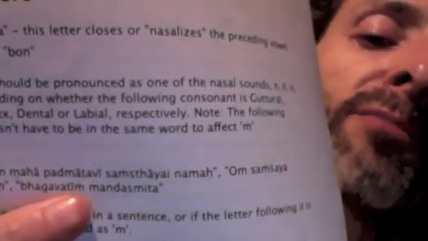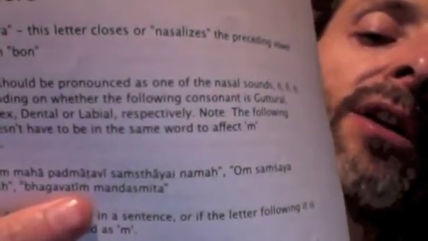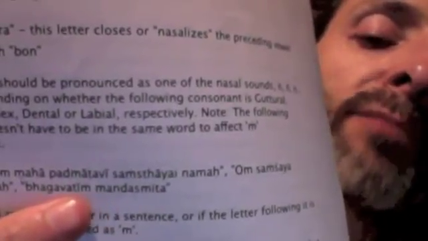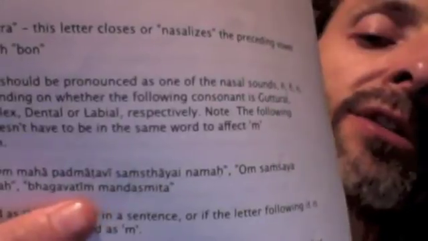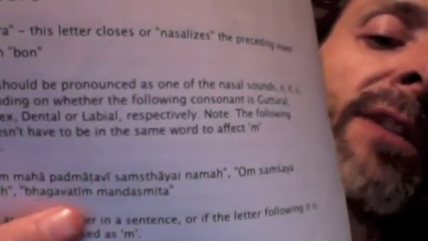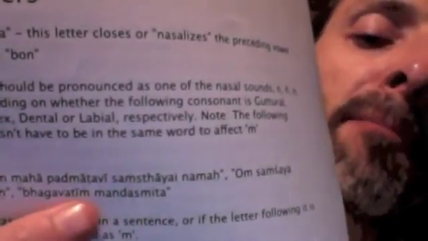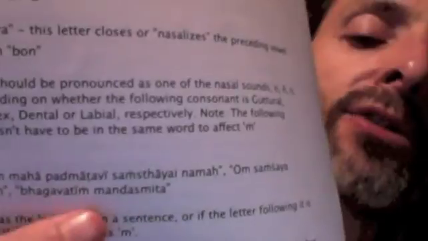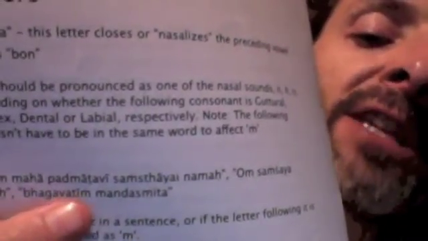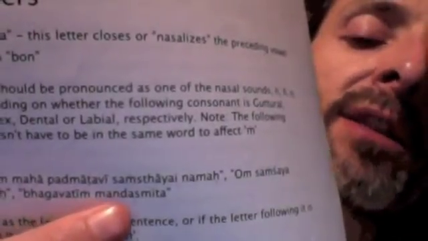And therefore, we want to make this Anusvara into a labial nasal, which is, it turns out, the same letter ma. So this becomes ma also, and it becomes like a double ma here. So it's Bhagavati Mandasmita. Your one ma comes at the end here of Bhagavatim, and then the second comes here with Mandasmita.